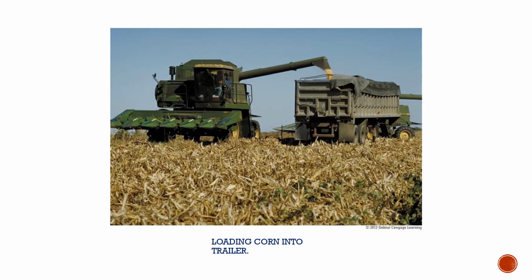Here is loading corn into a trailer. You can see this is after the corn has been harvested, that seed is going from that combine to a trailer to be taken to market or to storage.